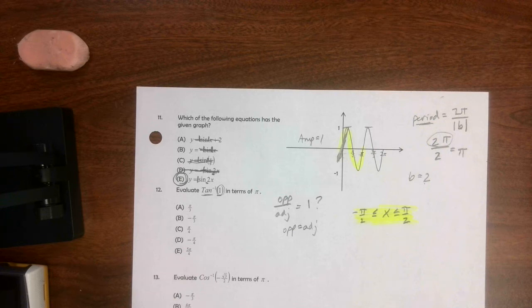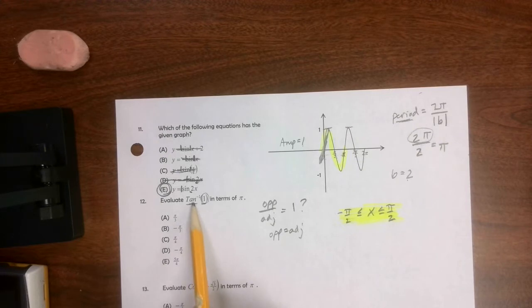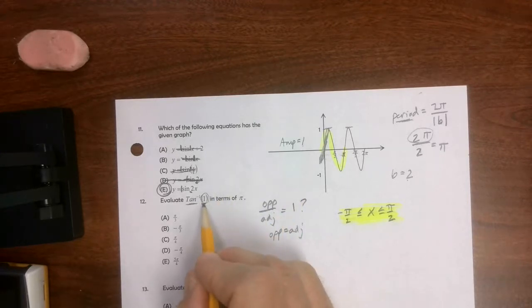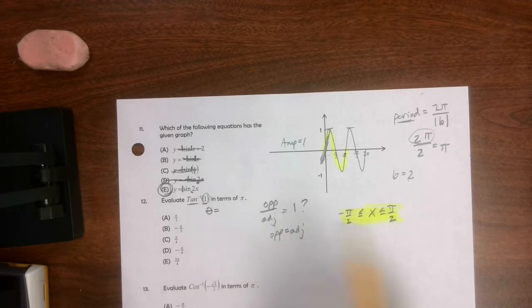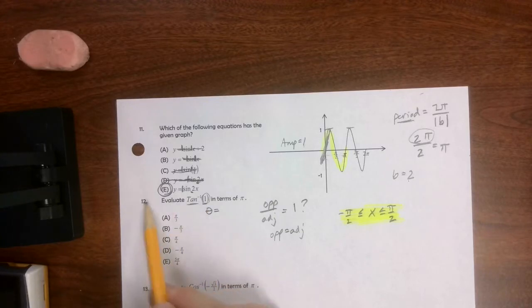Okay, so here we go, number 12. Problem says evaluate the inverse function tangent. Where does tangent equal 1? Basically, that's what it's asking. In other words, how far do you have to spin your spinner to get this situation? So we're looking for theta. Yes, you could use your calculator, but I don't think that's the intention of number 12.